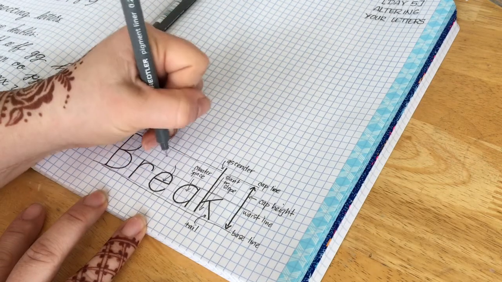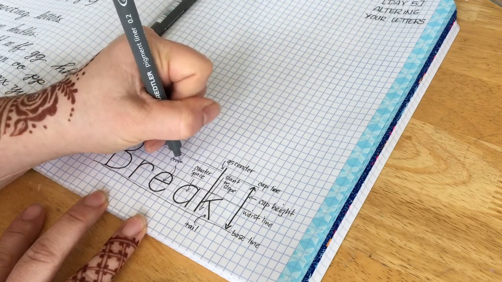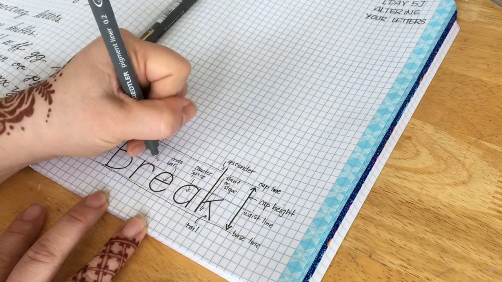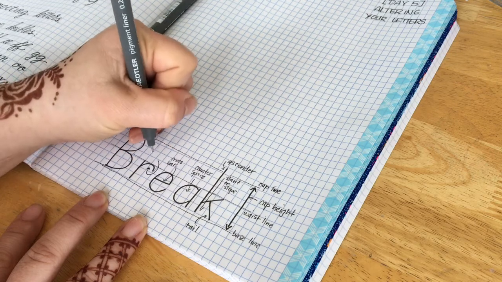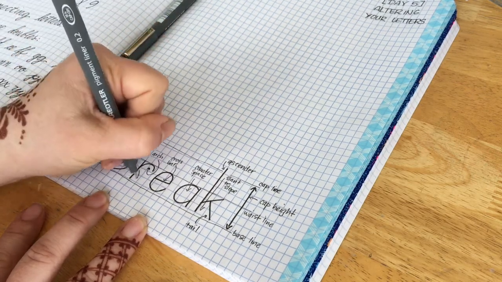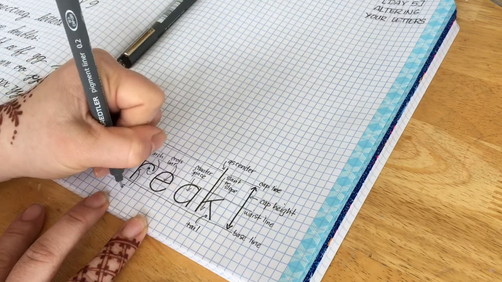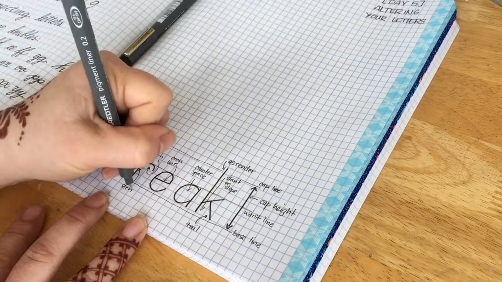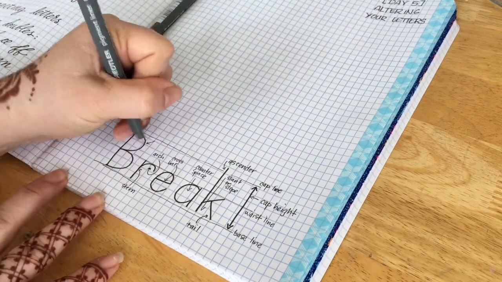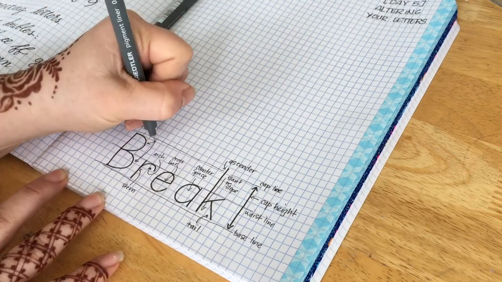This line across the lowercase e is the crossbar. This portion of the R is the arch, also present in lowercase m's and n's. The straight portion of the letter is the stem. These rounded, typically closed sections are the bowl.